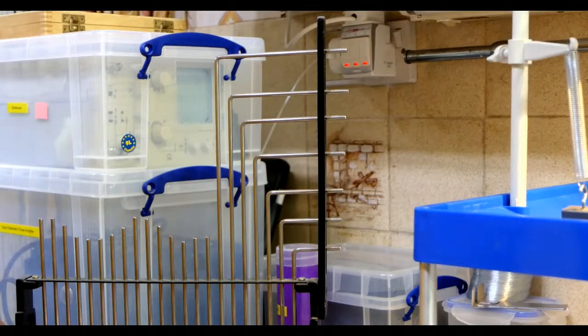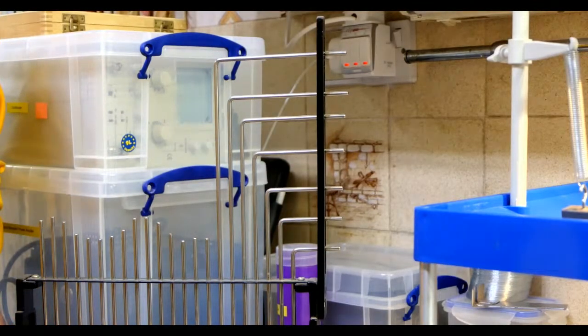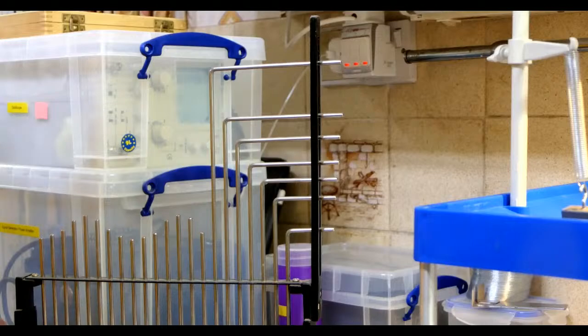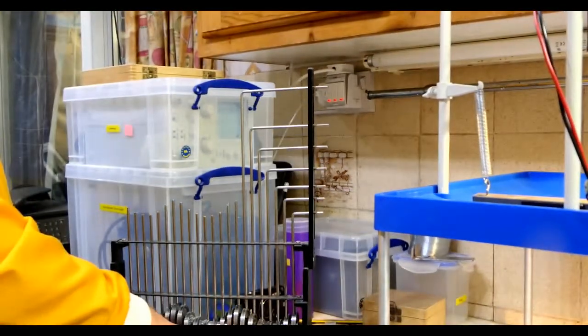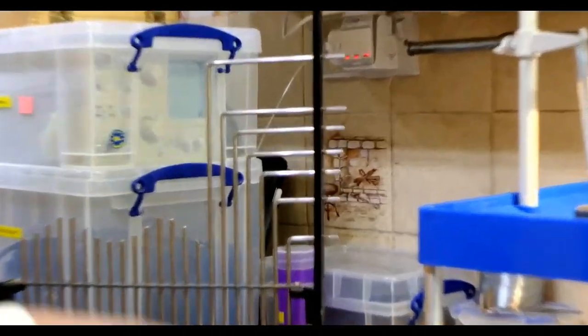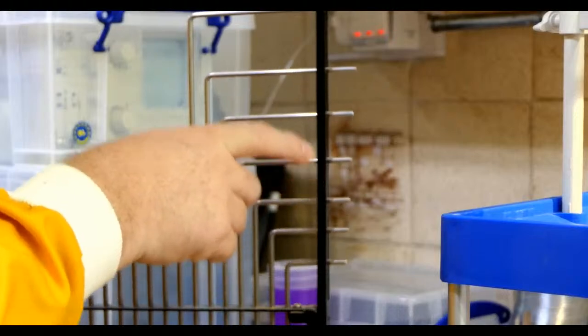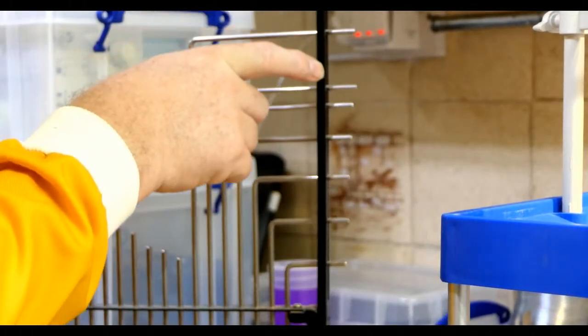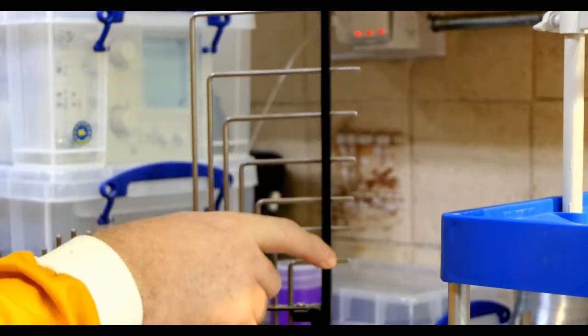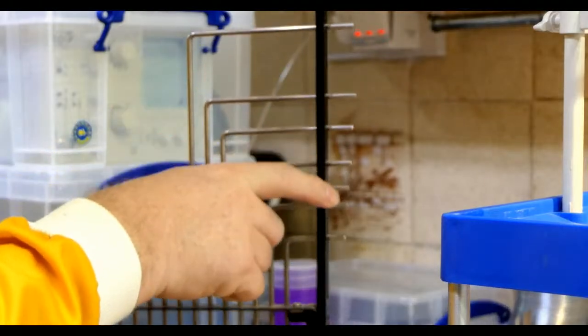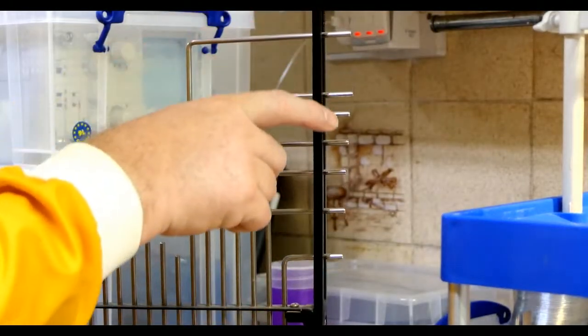We've got these eccentric wheels at the bottom driving these rods up and down, and we can see we've got them close together and far apart. We can see we're moving this energy along from here top to bottom.